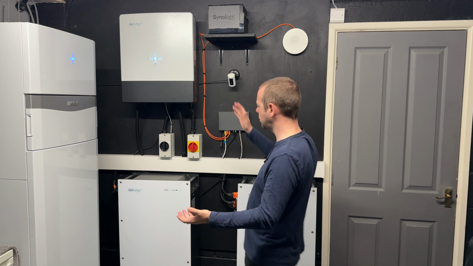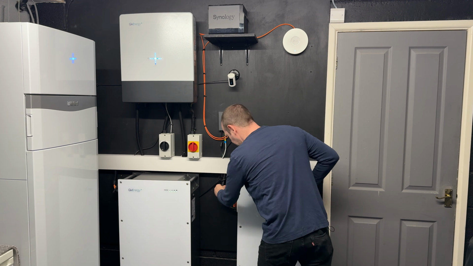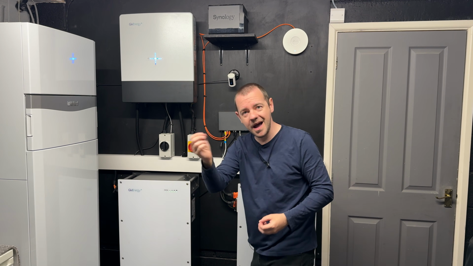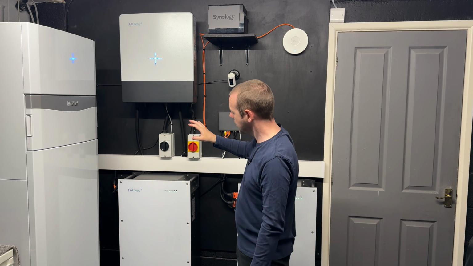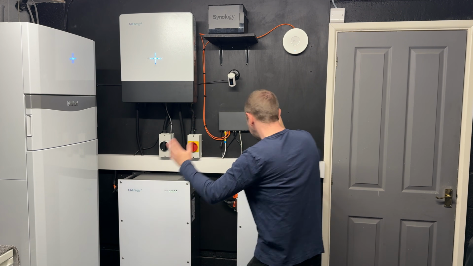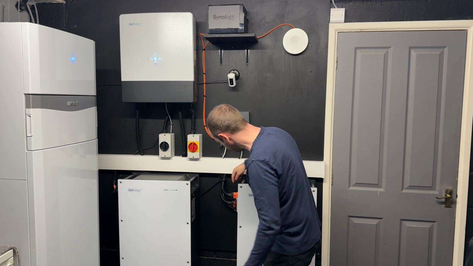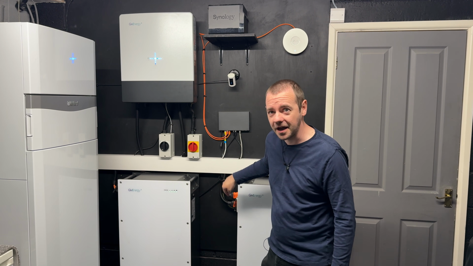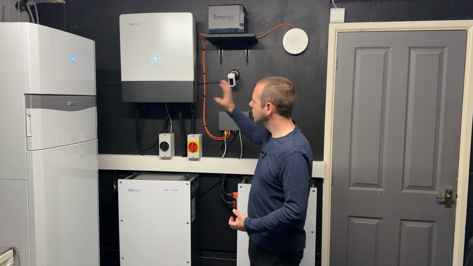You can do a visual check. Is there any obvious cable damage? Is there anything that's sticking out? Are there any burnt marks anywhere? Is there anything that shouldn't be there? You can just do a quick visual check. It doesn't need any specialist knowledge. If there was a burnt mark on there, for example, then I need to stop using that and get somebody out pronto.